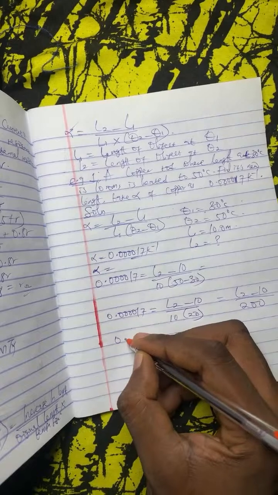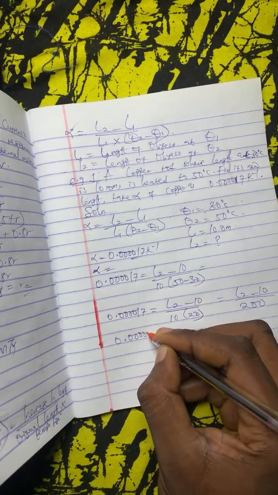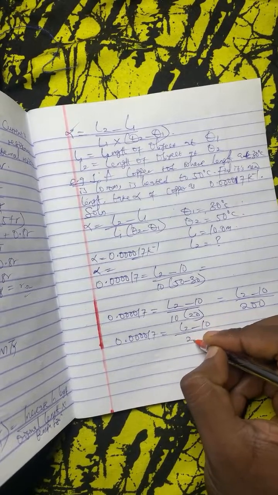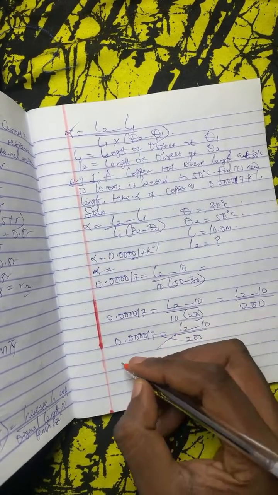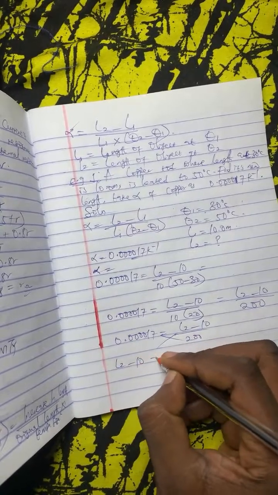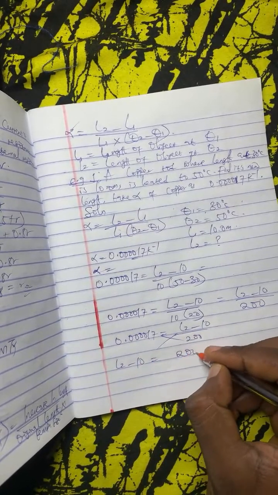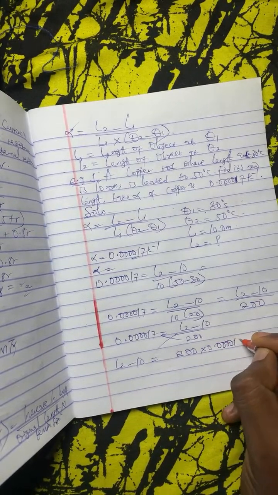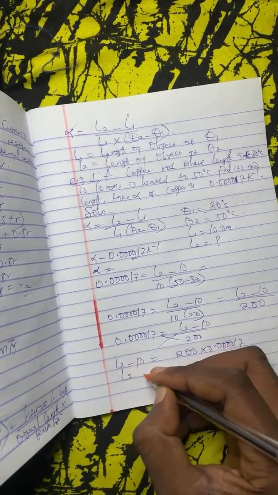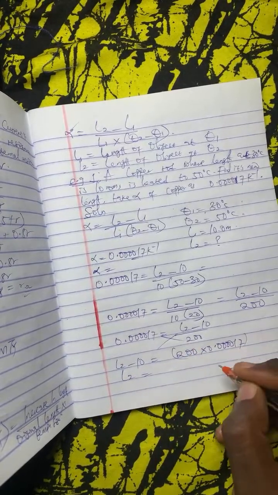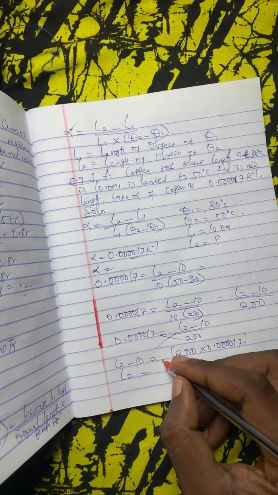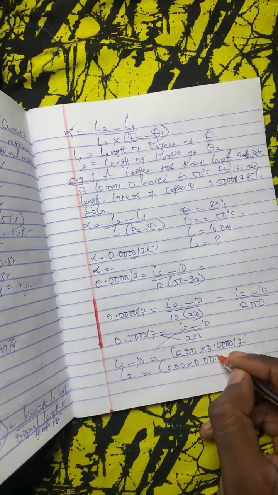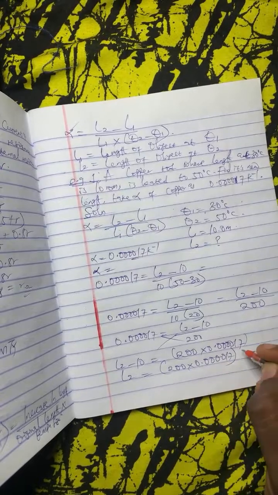So 0.000017 is equal to L2 minus 10 over 200. I can cross multiply: L2 minus 10 is equal to 200 times 0.000017. So L2 will be equal to bracket 200 times 0.000017, plus 10.